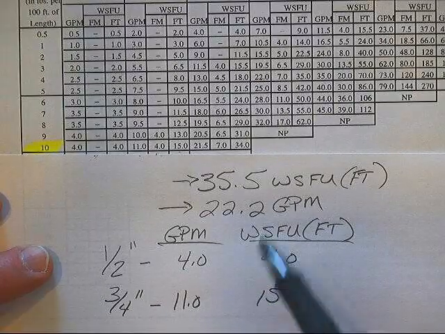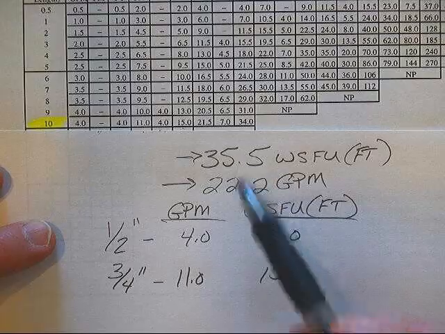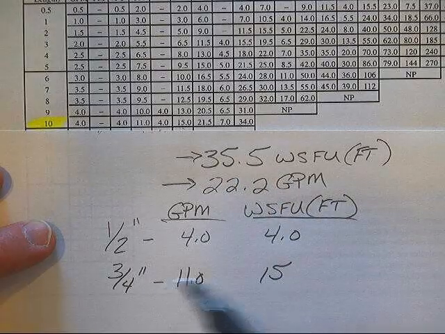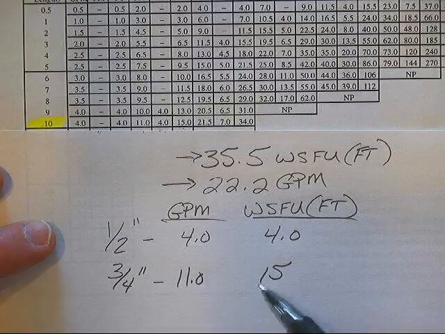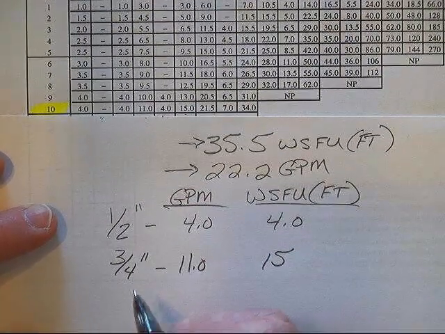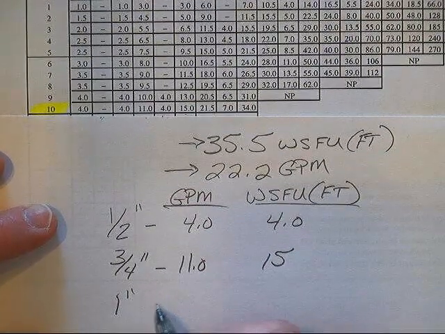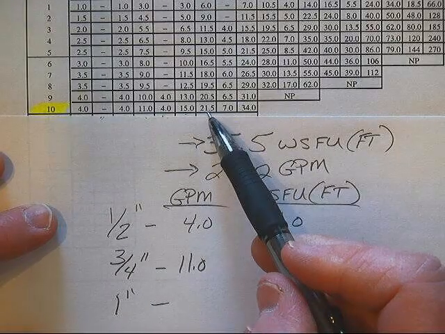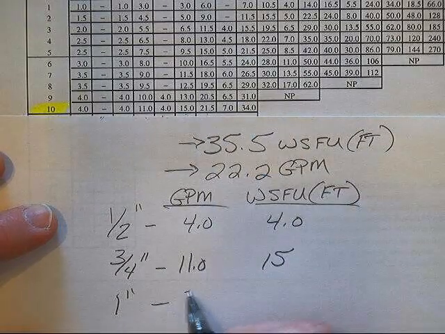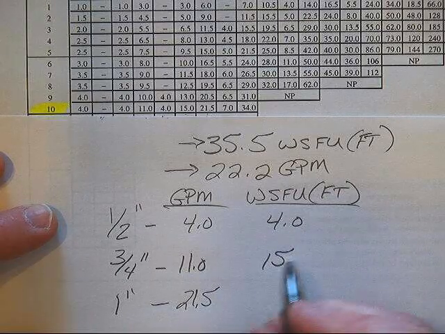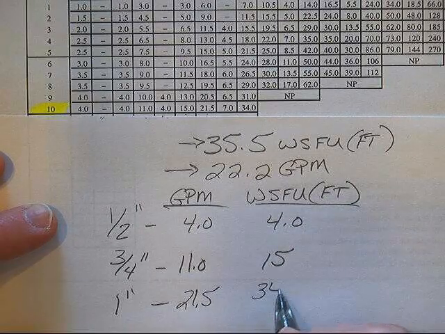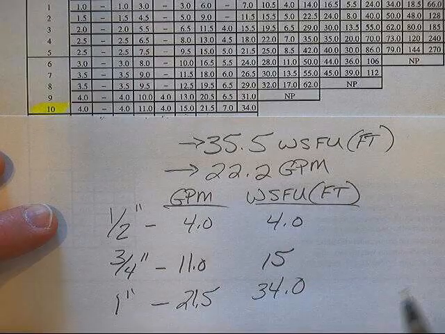Okay, remember we're looking for 35.5, so we're up to 3/4 inch pipe, and we can only put 15 WSFU on it right now. That means I'm going to need some 1 inch pipe, and my 1 inch pipe will take 21.5 GPM, and it will take 34 WSFU.